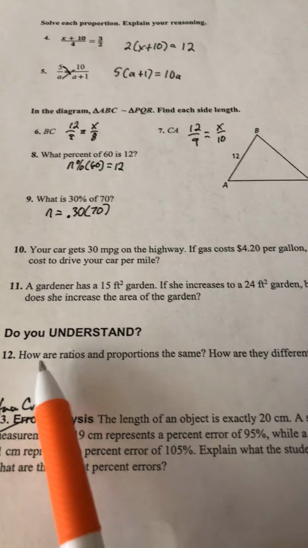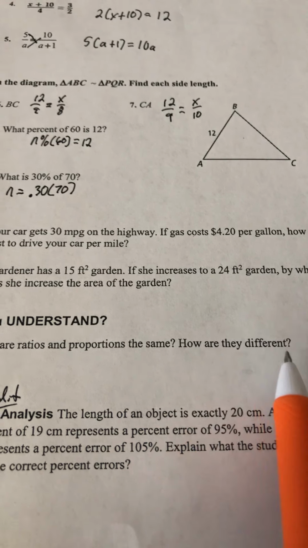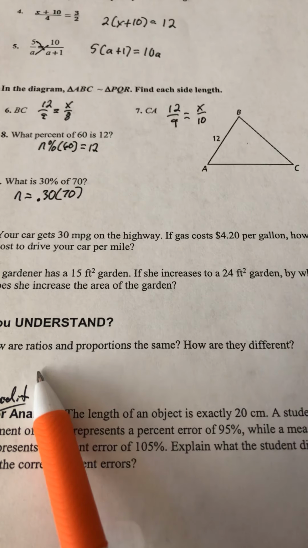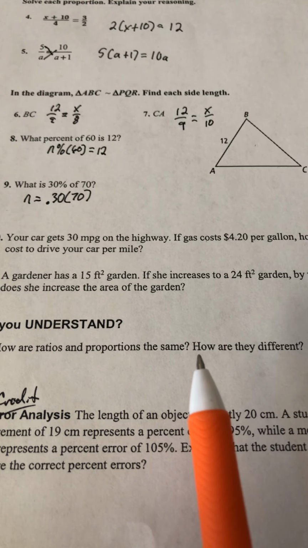Number 12, how are ratios and proportions the same, and how are they different? So ratios and proportions, think about that. How would they be the same? How would they be different?